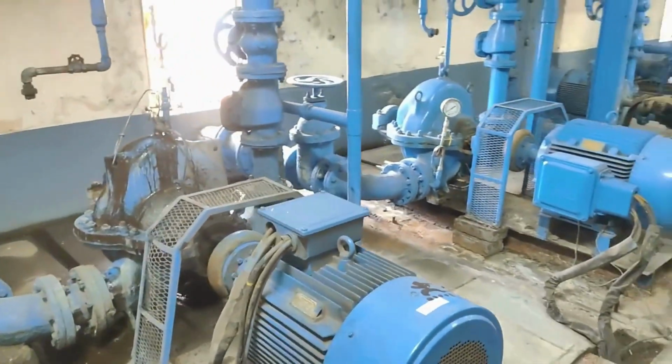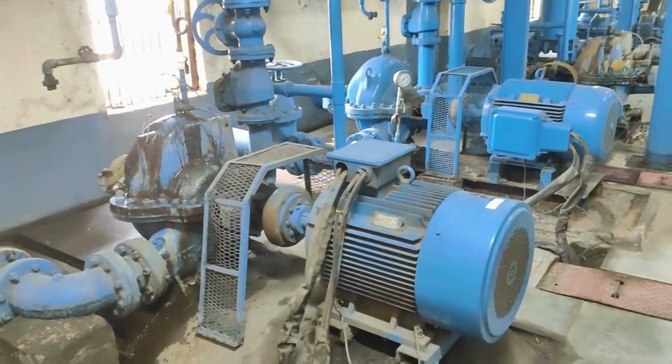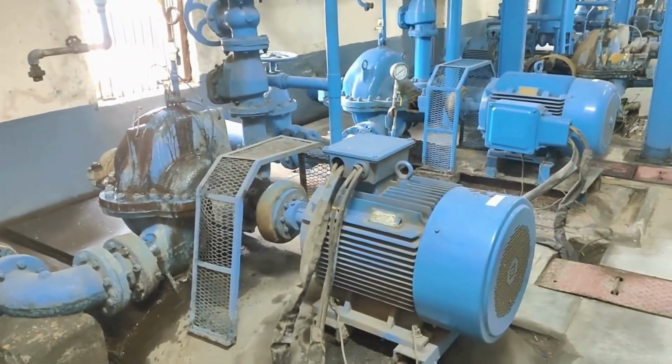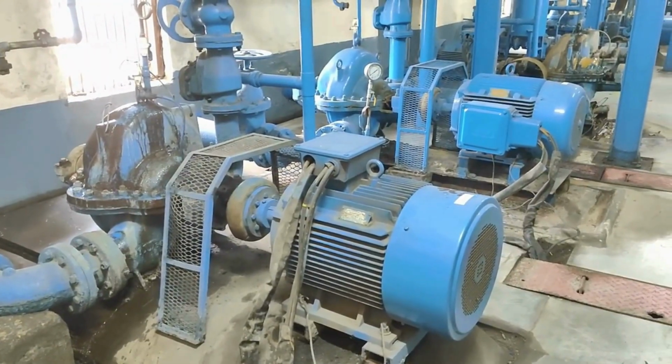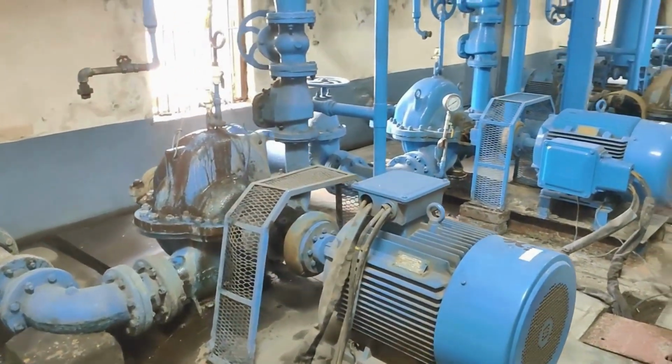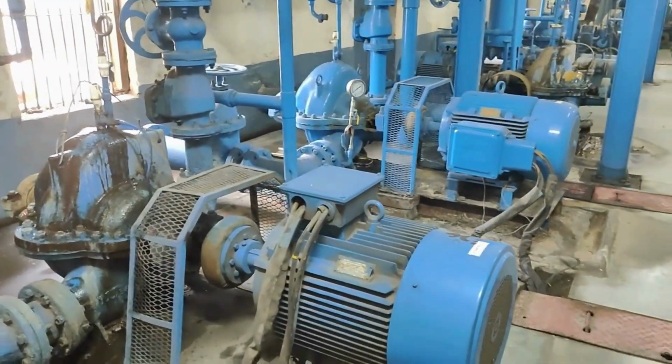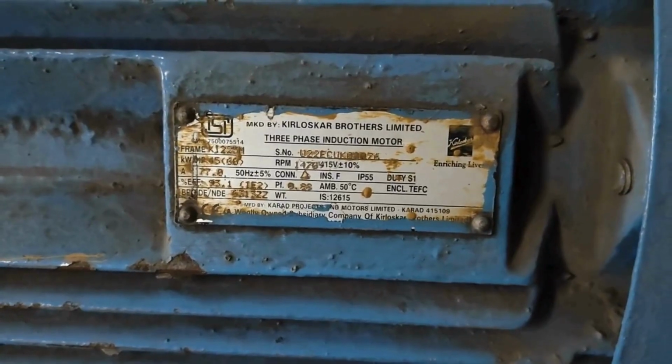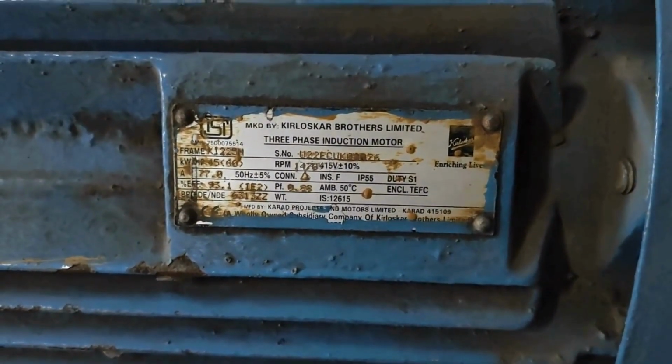It is not currently operating. So this is pump number 7. It is a 45 kilowatt induction motor, 60 HP. Now I'll zoom in on the nameplate to see the exact details of the motor. So you can see the exact details of the motor here.